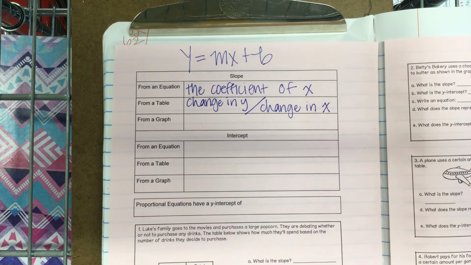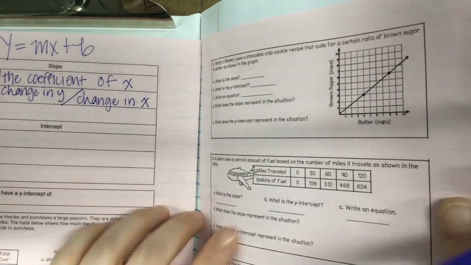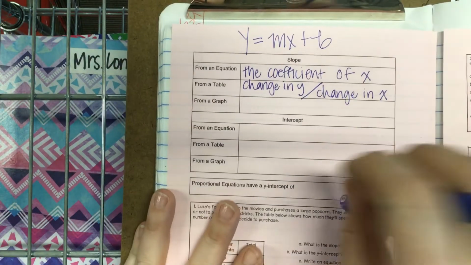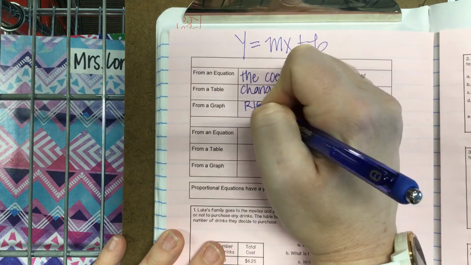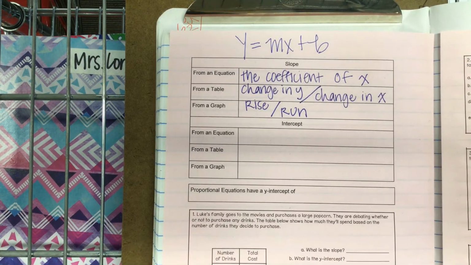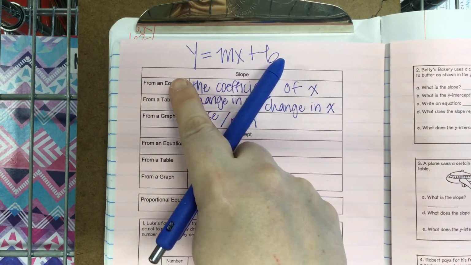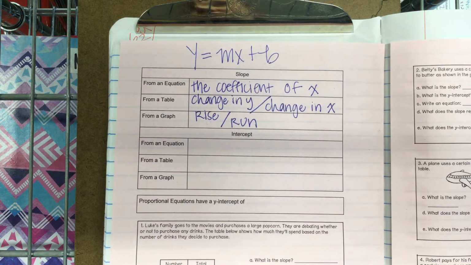If you have a line on a graph, how do you find the slope? Rise over run. Perfect. All right, so that's how you identify the slope from these three forms.